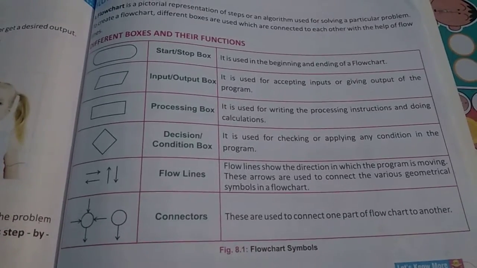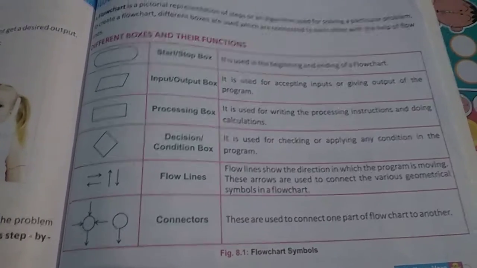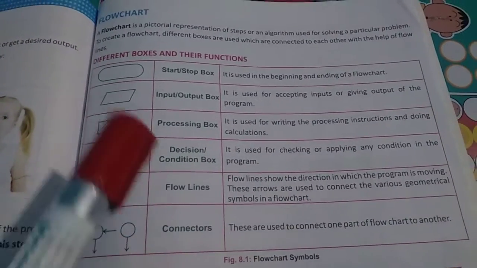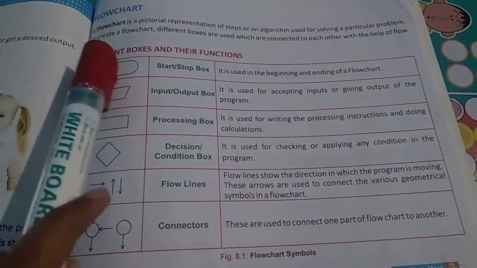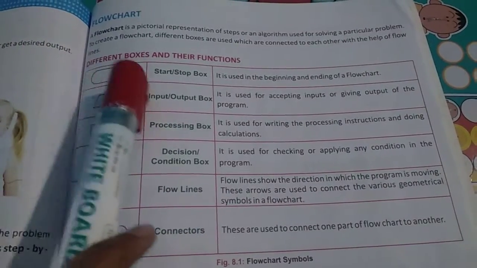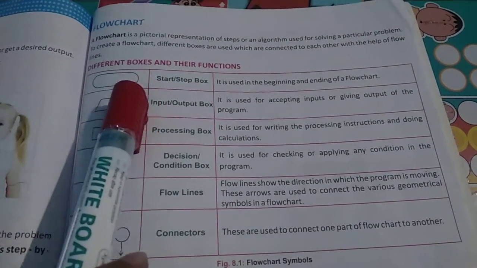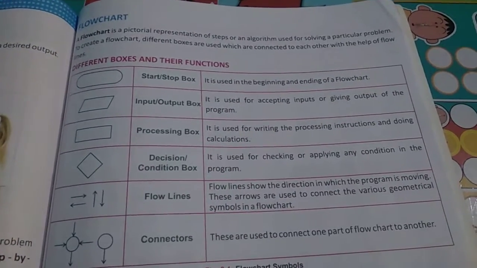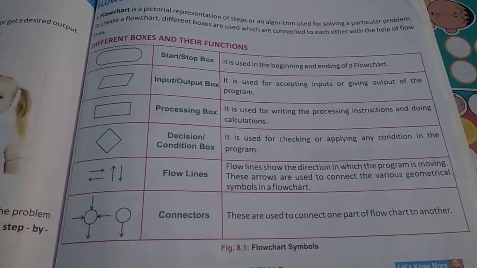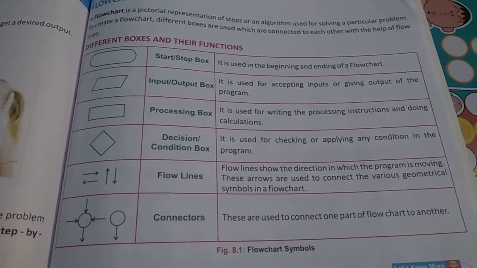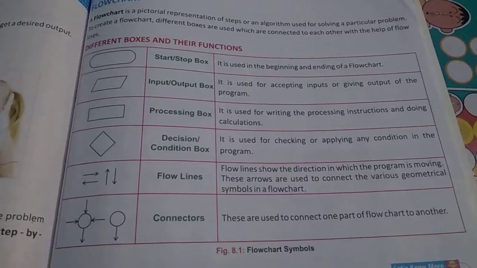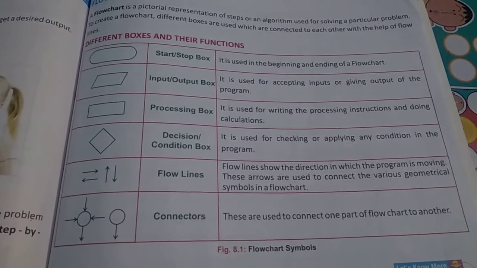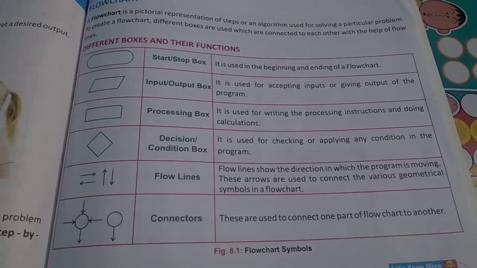When we make a flowchart, we make use of different boxes. This one, with two straight lines joined with curved lines, is the start and stop box. It is used in the beginning and the ending of the flowchart. Next is the input output box. As you can see, it is slightly tilted towards the right. It is used for accepting inputs or giving outputs of the program.